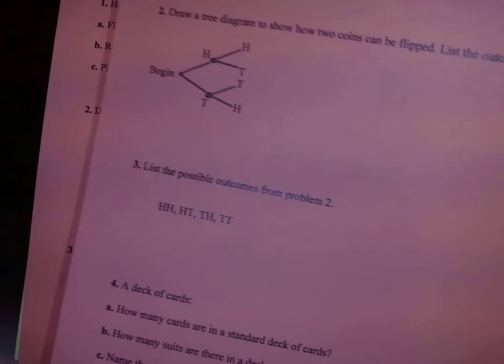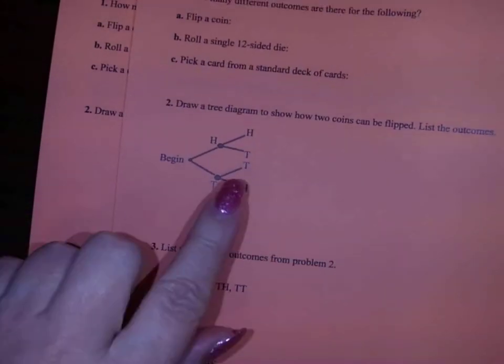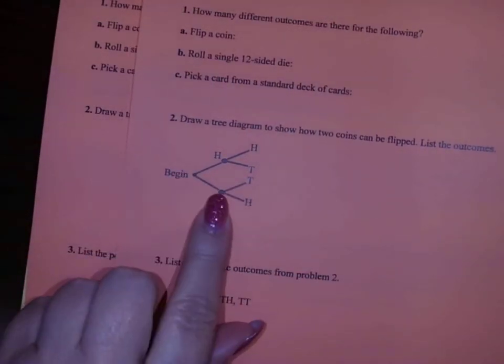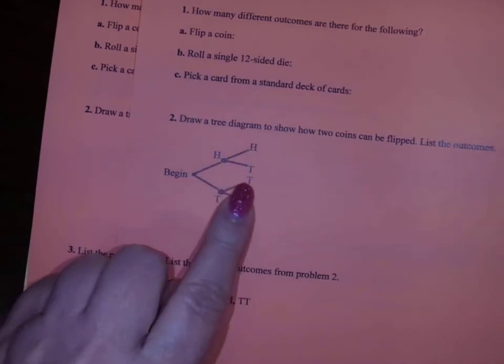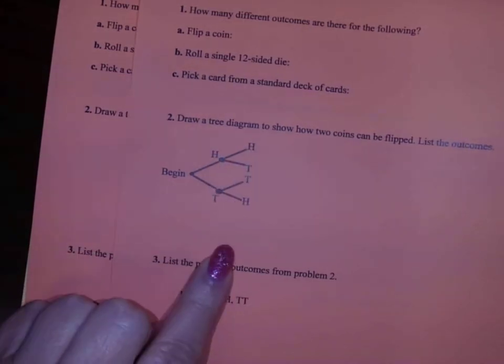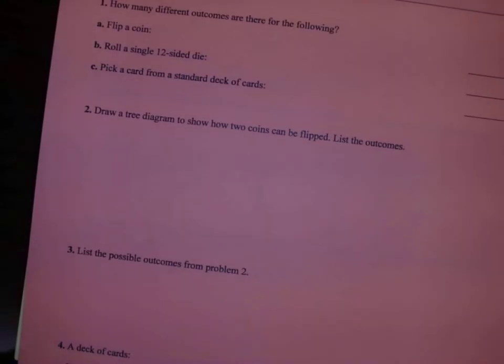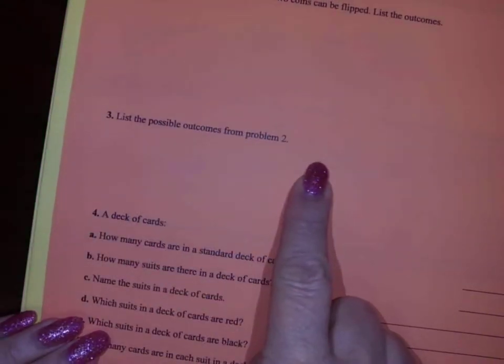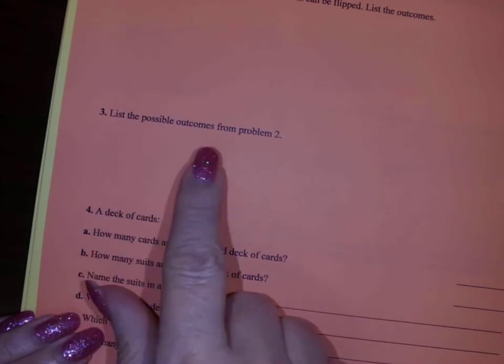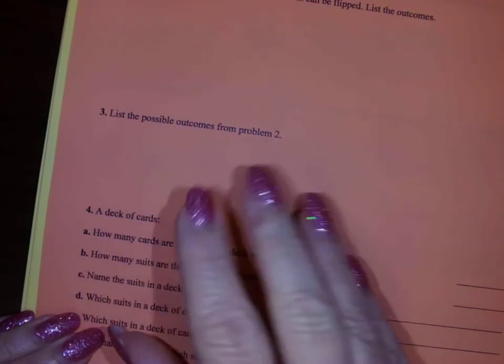You'll have a begin, and then you're going to flip it. You get heads or tails, and then off of each of those flips, you get heads or tails. Okay? And then from that, you're going to list all of the possible outcomes, like head, head, tail, tail, head, tail, that kind of thing.